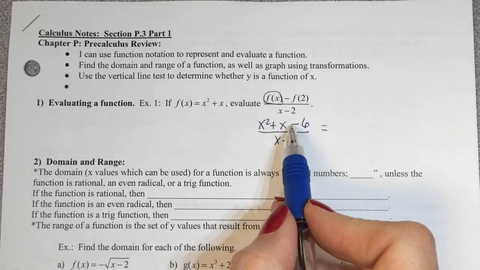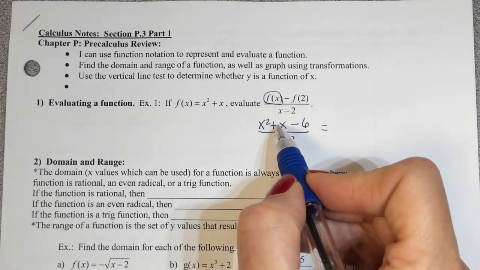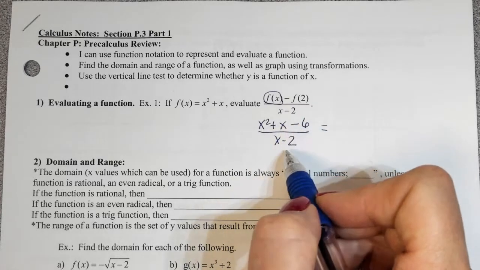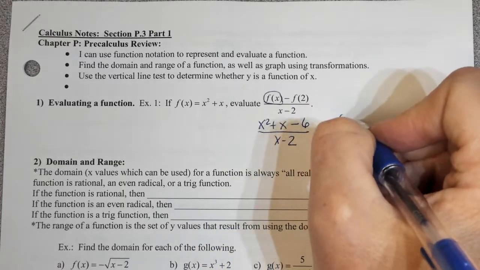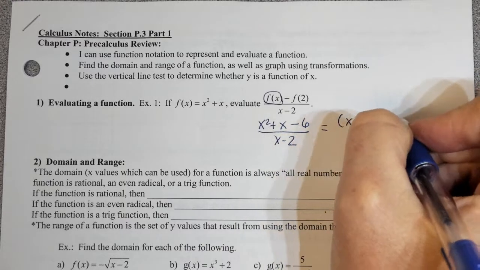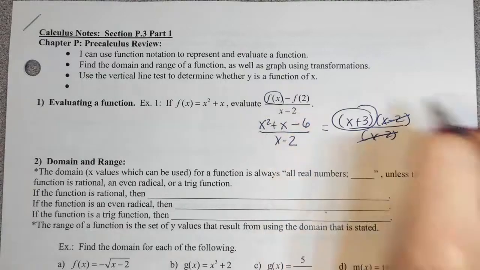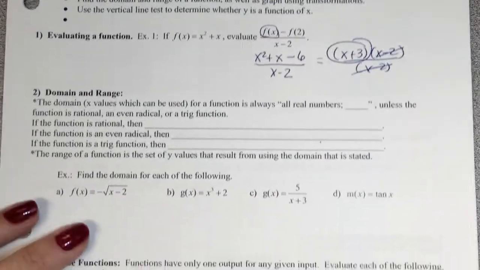Now I cannot cancel terms. Here's a mistake I see people make. They cancel out the x, they cancel out the 6 and the 2. Those are terms. You cannot do that. The only time you can cancel is if you have it completely factored first, then you can do your canceling. So it should be x plus 3.